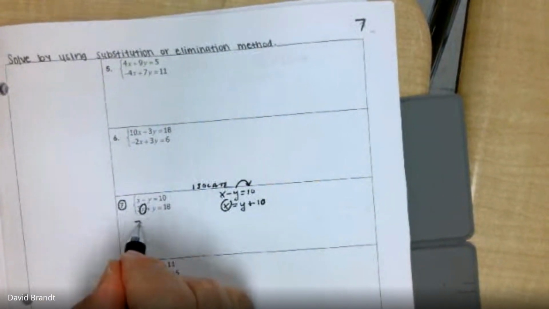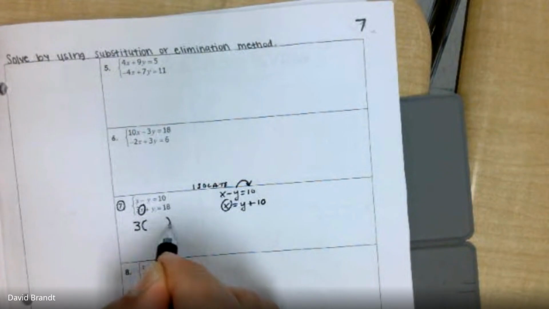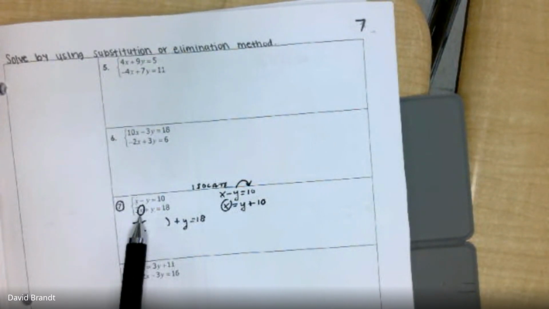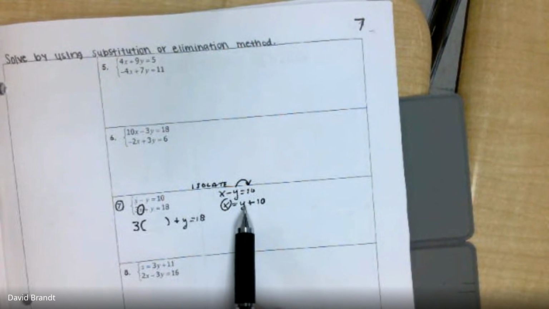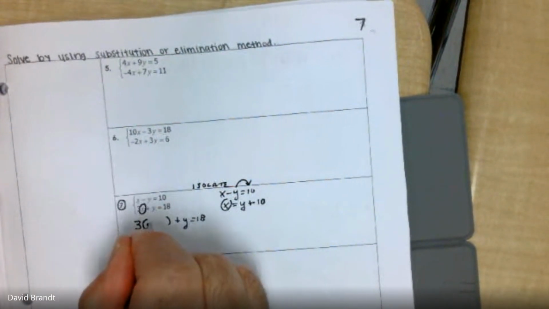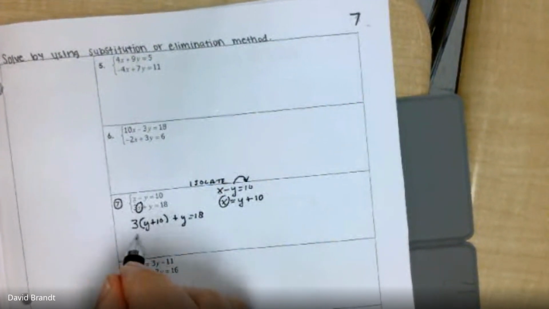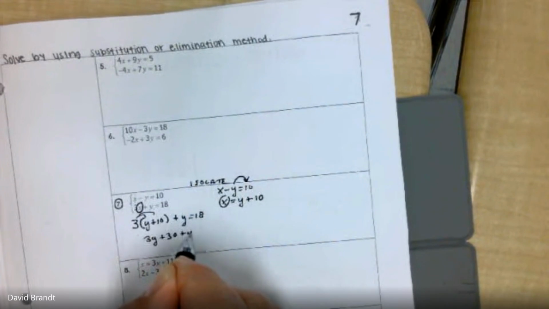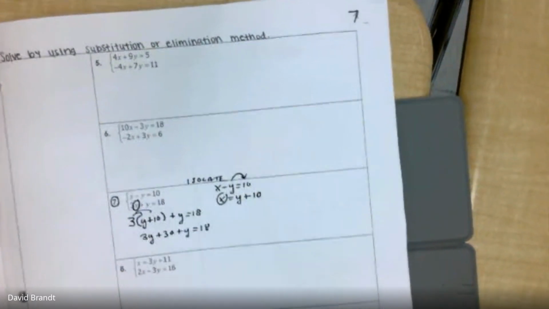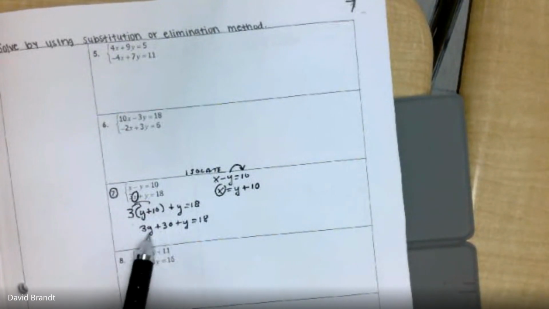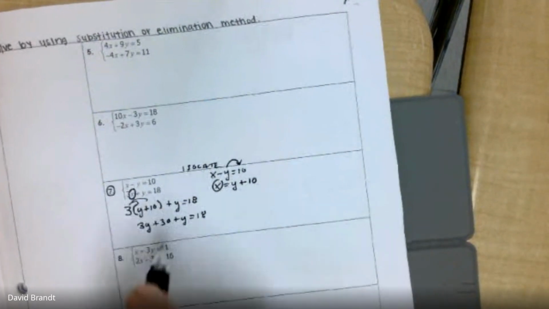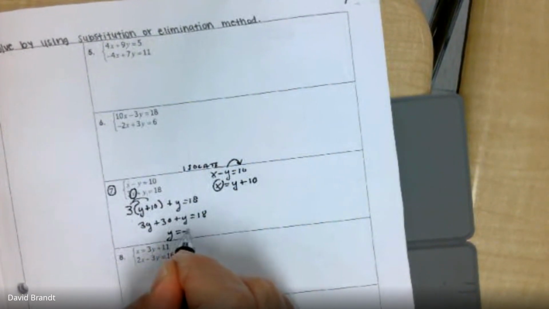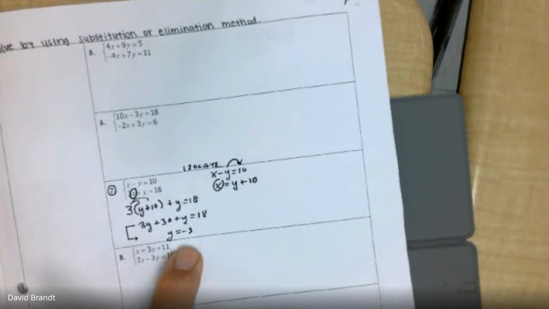And now you're going to copy that equation over and leave out the X. And what are you going to put in its place? Well, what is X equal to? If you look over here, X is the same thing as Y plus 10. So you're going to put Y plus 10 right there. And again, you're going to distribute: 3Y plus 30 plus Y equals 18. Now, you know how to solve that. You can combine like terms. You're going to get Y equals -3. I left some steps out, but you know how to do that.